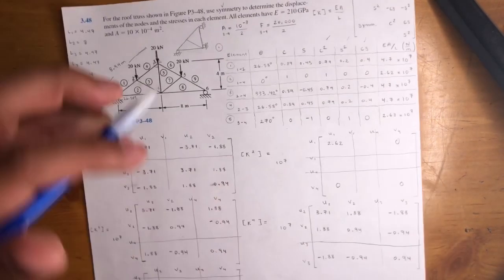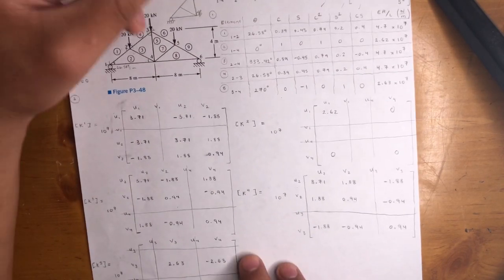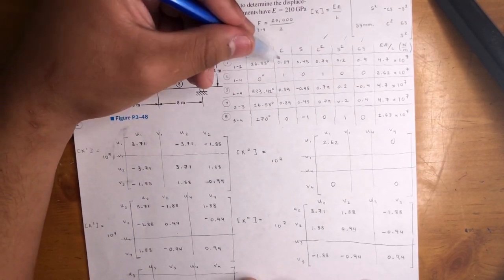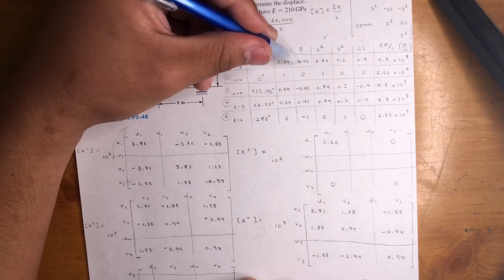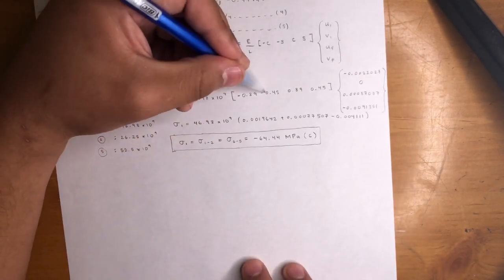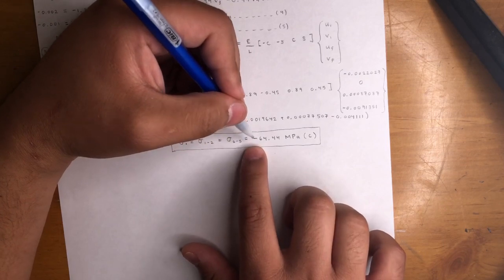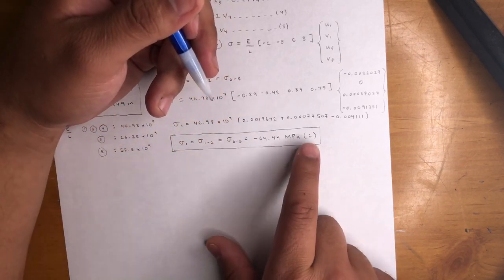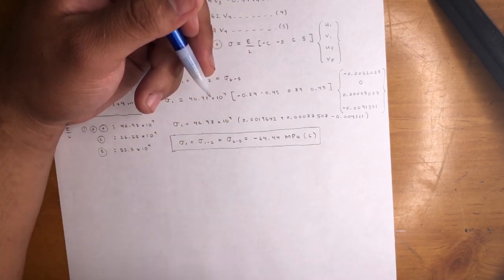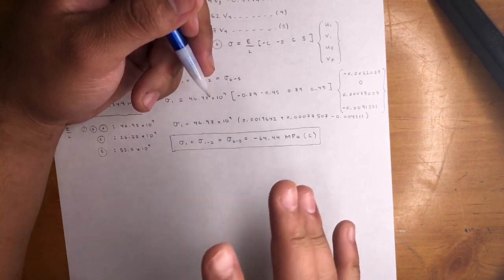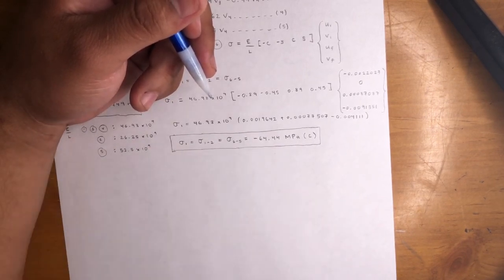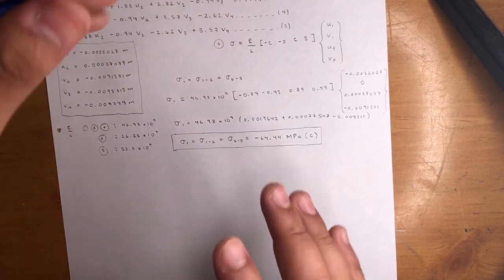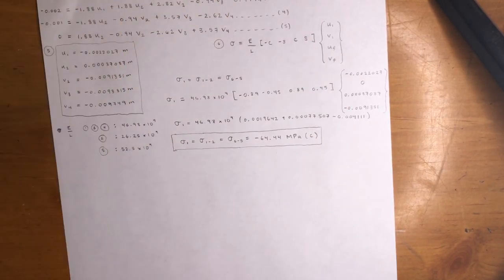Let's say you would have gone from 1 to 2 here on your stiffness matrix, but you went backwards here. You would have had a negative 0.89 here and a negative 0.45 here. Those negatives would have become positive, and overall this number would have become positive, and it would have told you it was in tension. That's why it's really important to stay consistent with whatever direction you choose. Just follow the process that you learned here in this video and you'll be all right.